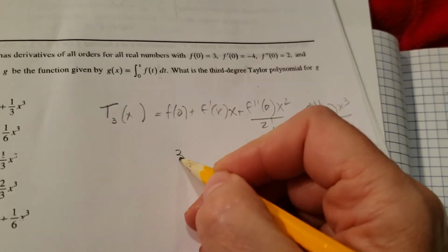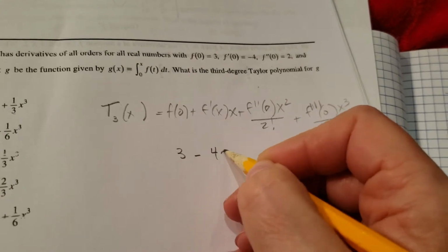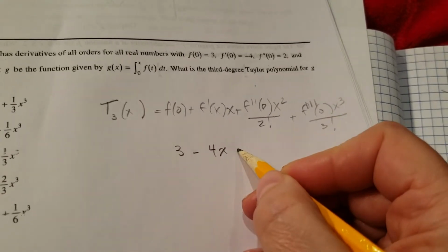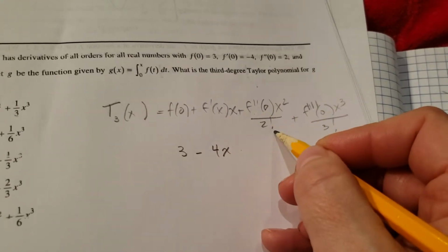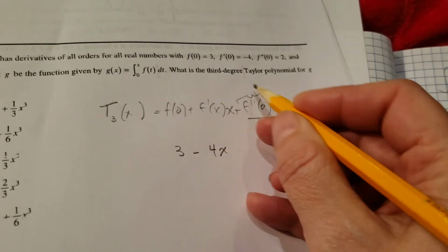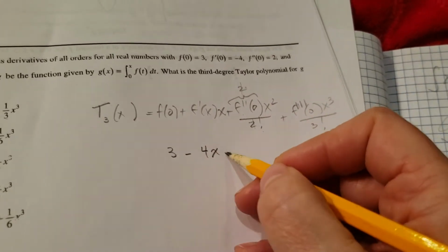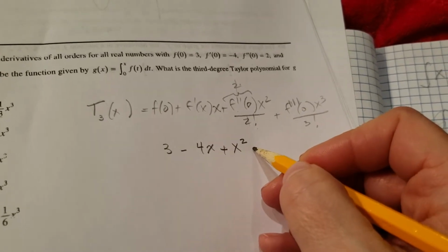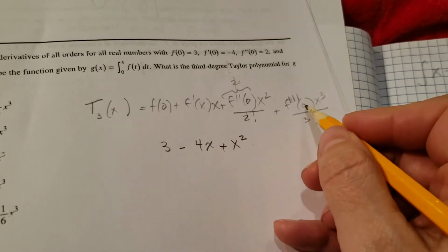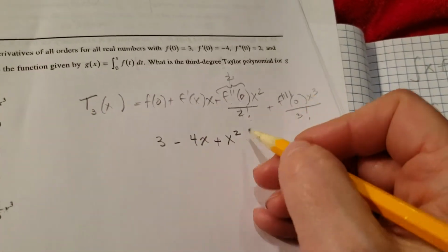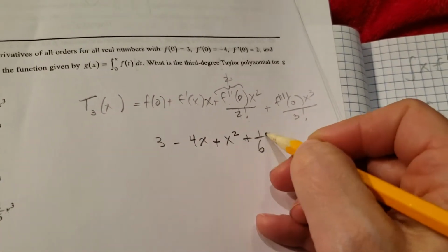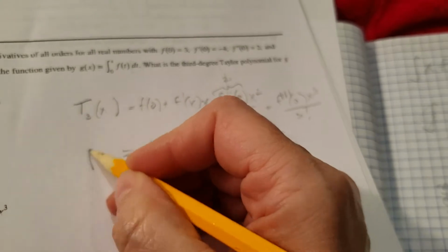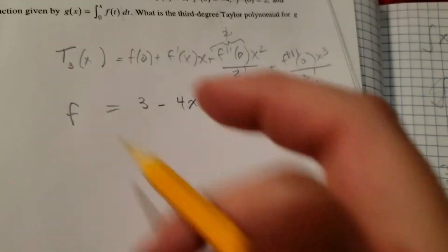F of 0 is 3. It's a substitution game. F double prime is 2 divided by 2. That'll be 1, right? So this is just x squared. And triple prime is 1, so that's going to be 1 over 6 x cubed. Okay, but this is f.